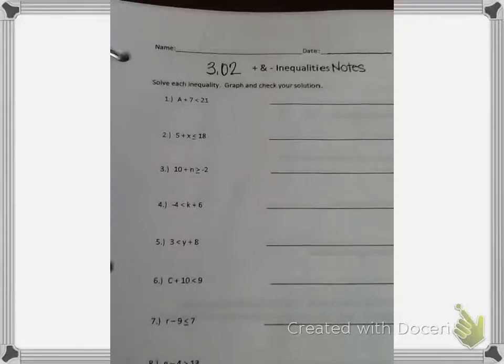Alright, today we're going to talk about adding and subtracting inequalities to solve them. So, first thing is that we have a plus 7 is less than 21. And we know how to solve one-step equations. The inequality serves as the equal sign still. We don't have to change any of that. So, to get rid of what's bothering my a, which is plus 7, I would subtract 7 on both sides. I would get a is less than 14.